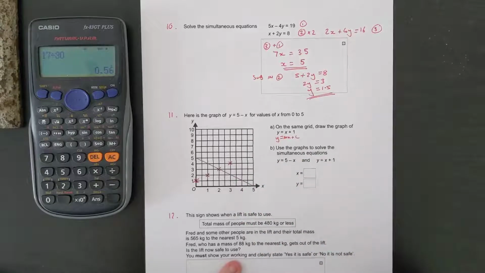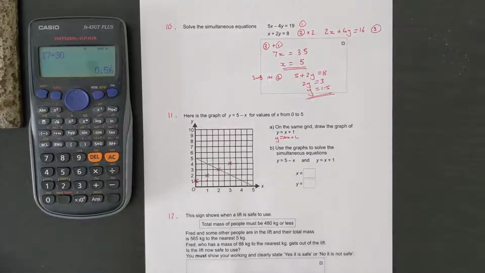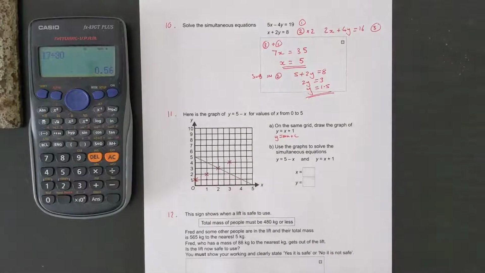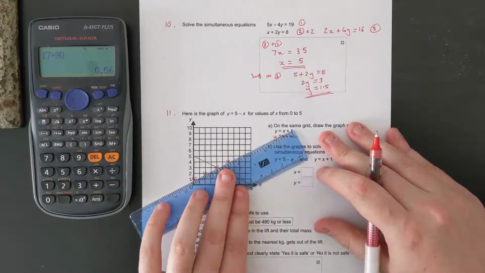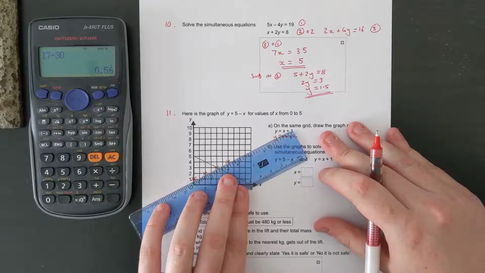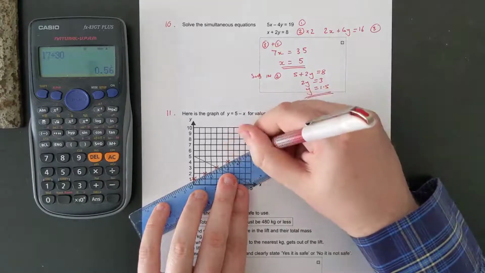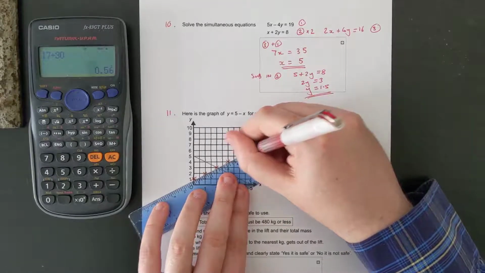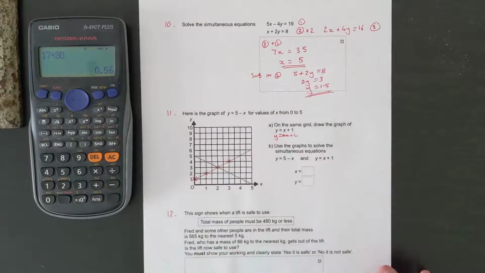This could cause a few problems for you in that the axis intervals are not the same on x and y, but that's fine, and you just need to notice that. I then take my ruler, I join all of my points together, and really I should have marked the next 2 points as well, but I know what they are in my head, so I can just use that to check my line is nice and straight, and I've drawn it.